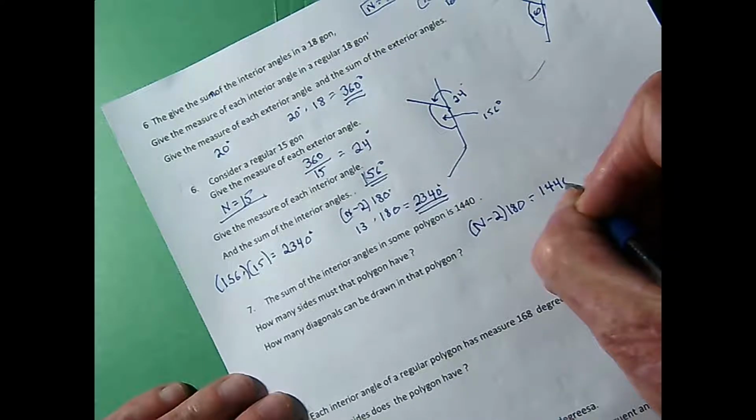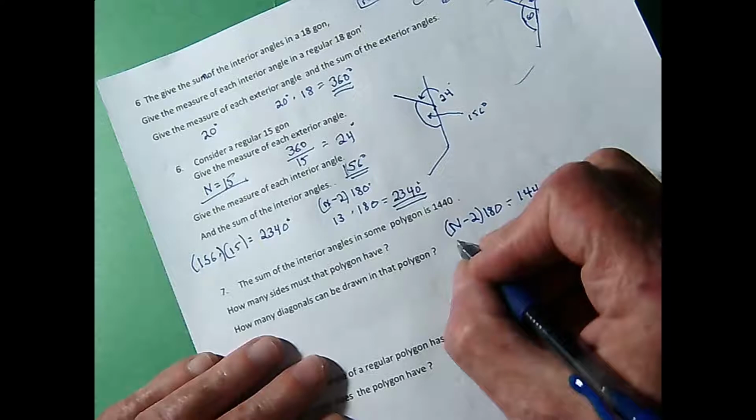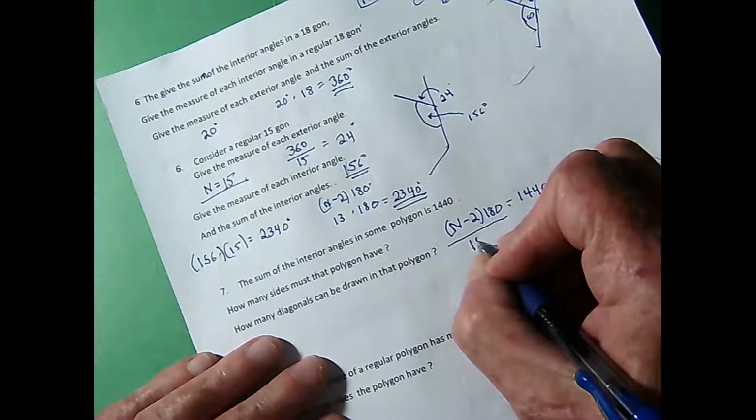And then you start looking at this, and should I multiply that 180 through the parentheses? And I say, no, there's no real reason for that at all. I'm going to divide both sides by 180. We're going to find the value of n. Got to figure out how many sides this thing has.